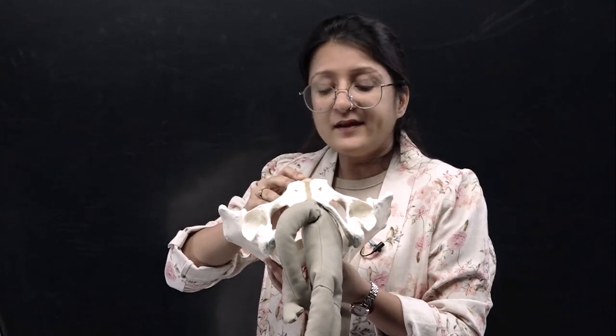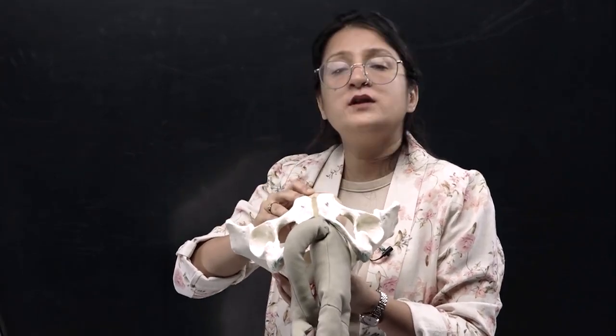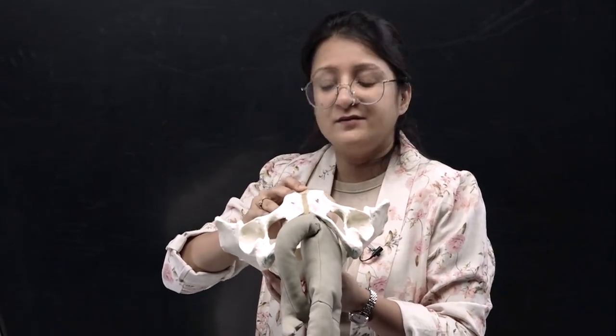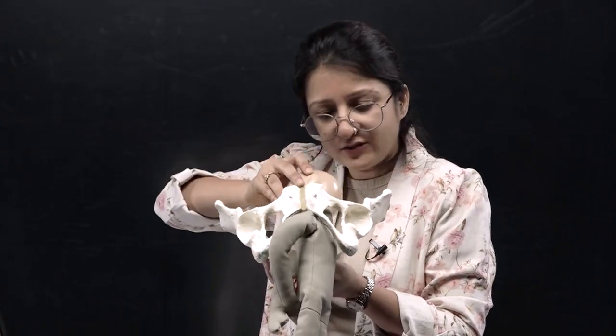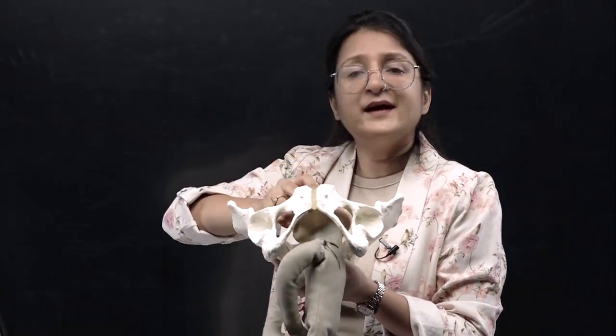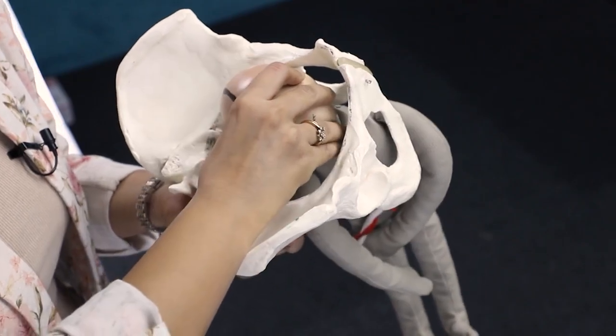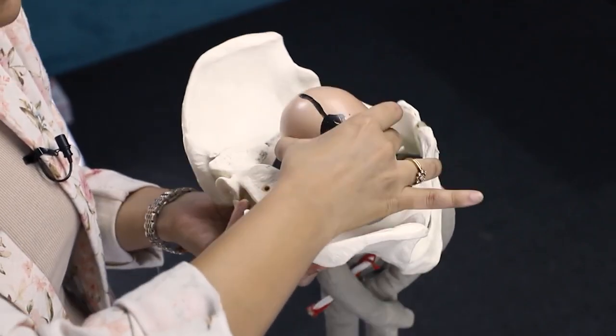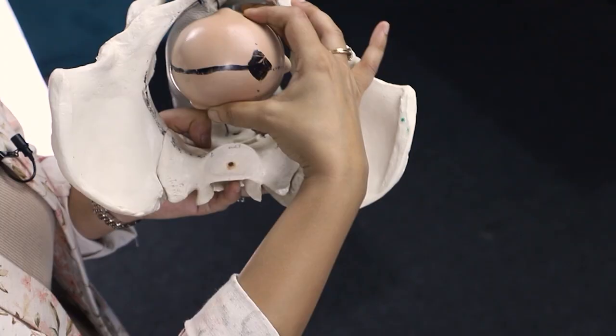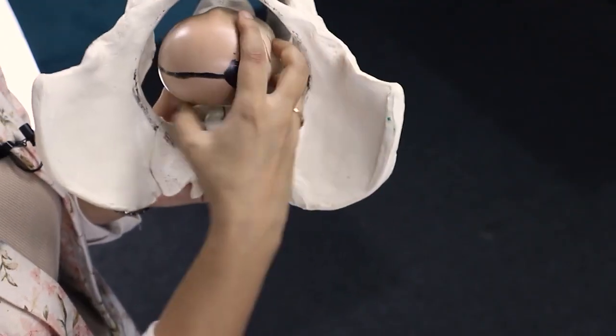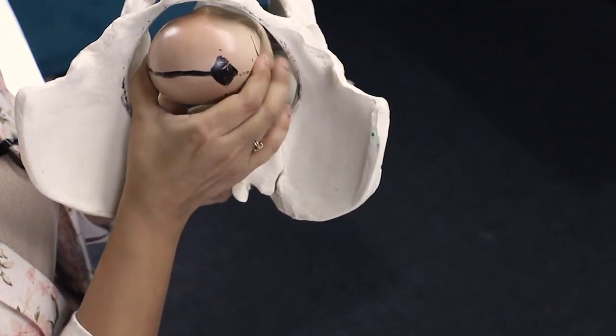Now, as and when the shoulders are descending into the perineum and they are delivering, it is at the same time around that the head is also entering into the pelvic inlet, isn't it? So the head is going to enter the pelvic inlet either in the transverse diameter, as you can see here. See, this is the suboccipitofrontal diameter. I'll just hold the head like this.